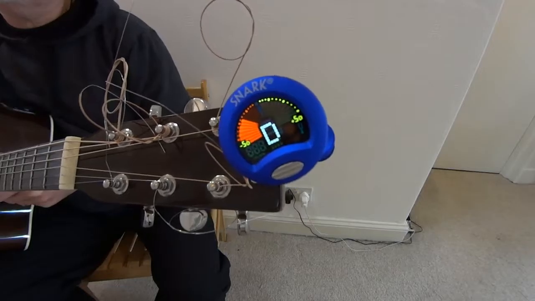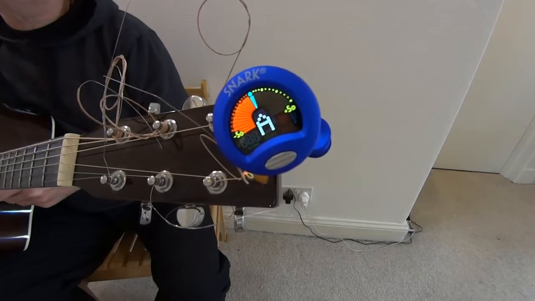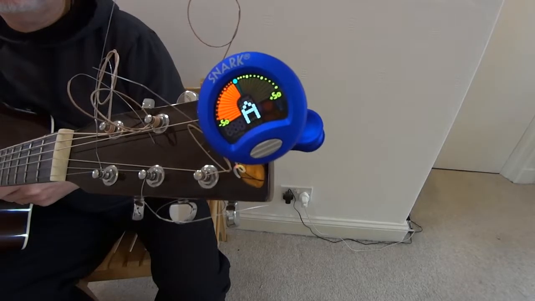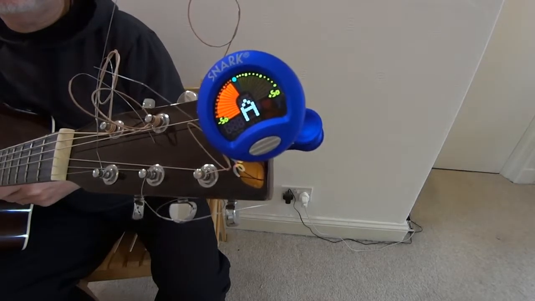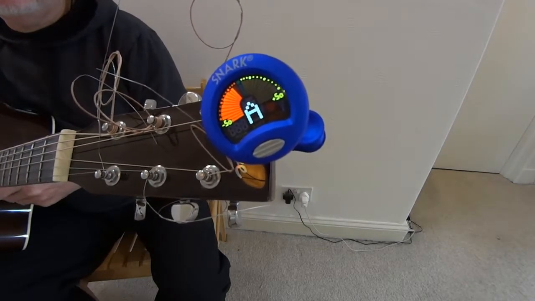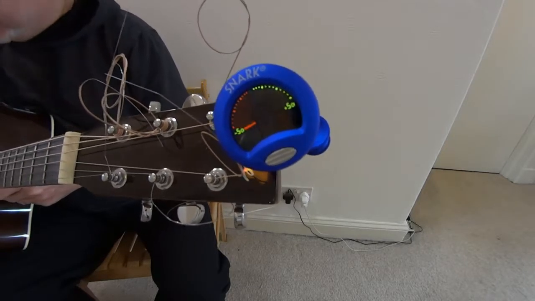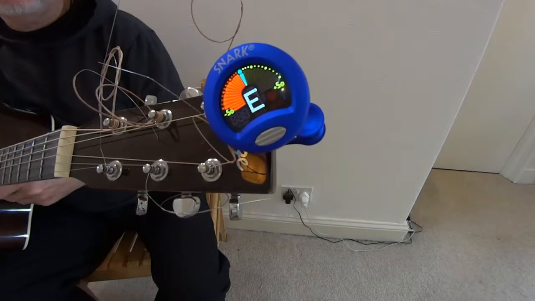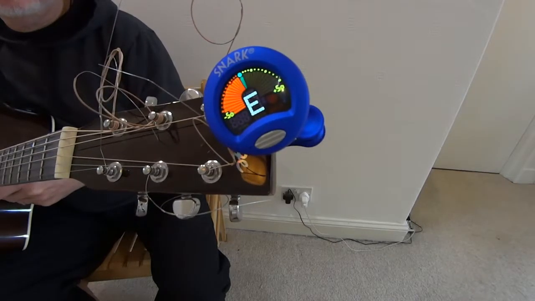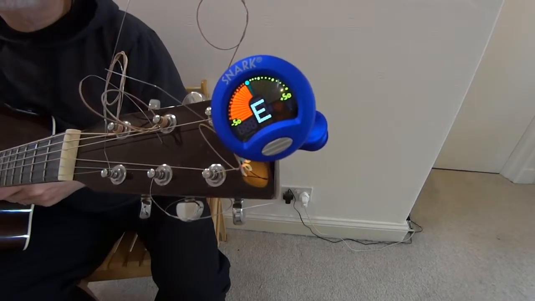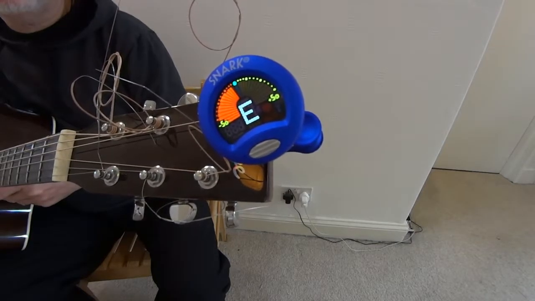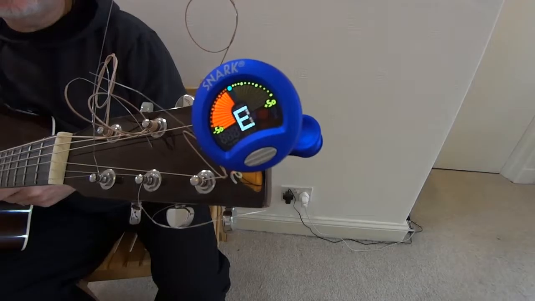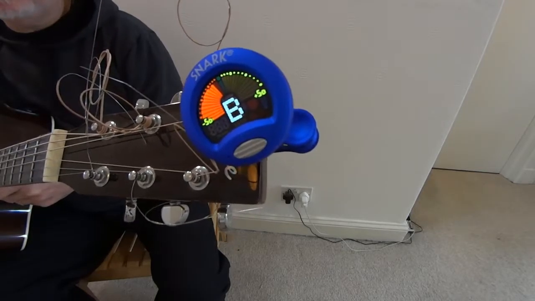The 5th string. The A string. And finally the bottom E string. Hopefully these were all reasonably in tune, but you get the idea.